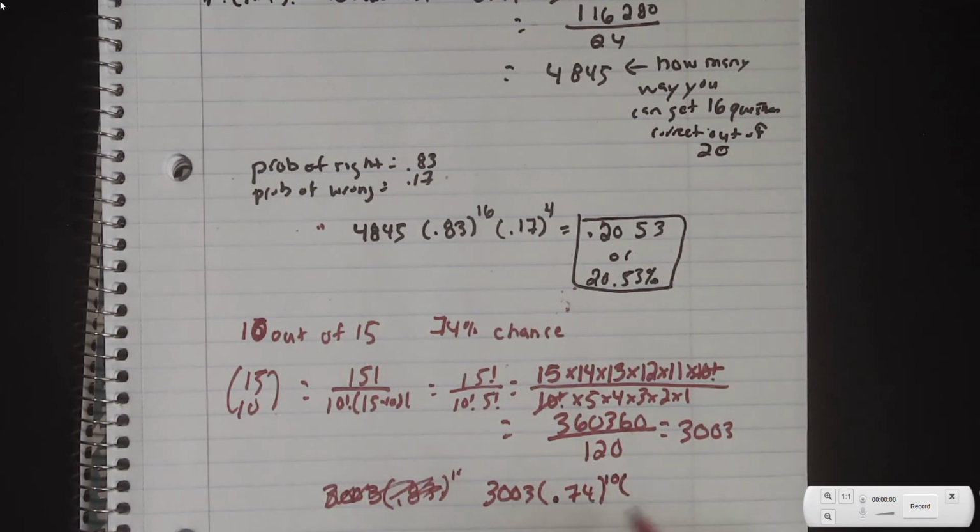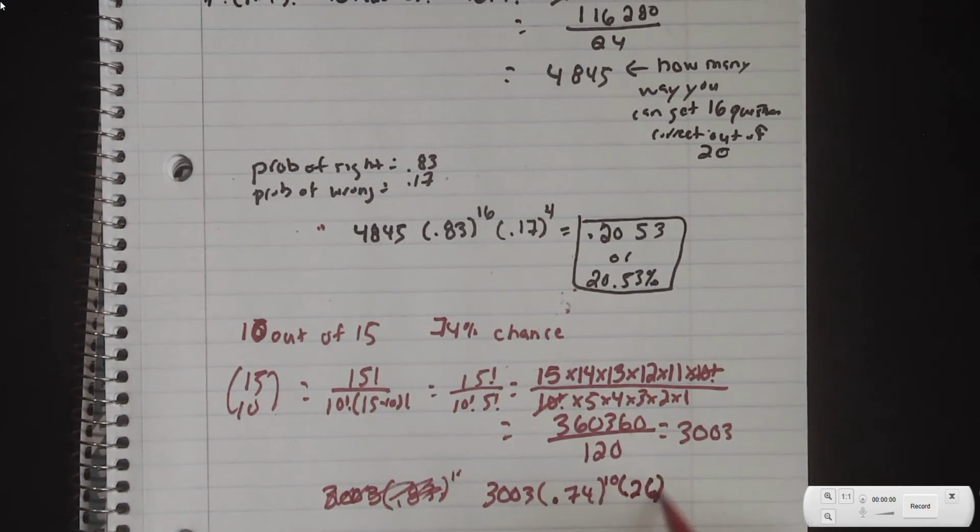And then 1 minus 0.74 would be 0.26 to the 5th power, because 5 people aren't going to get the job. So 0.74 to the 10th times 0.26 to the 5th times 3003, and that gives me 0.1759 or 17.59%.